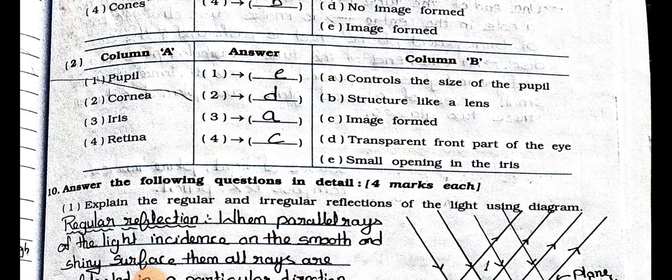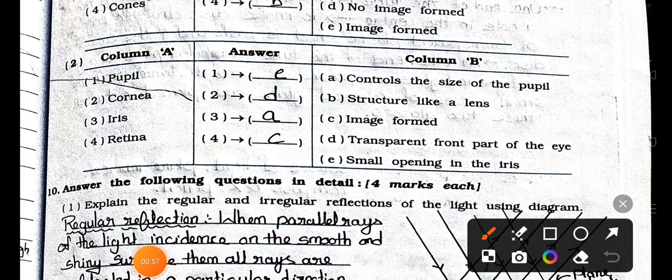See number 2, column A. Number 1, pupil. Number 2, cornea. Number 3, iris. And number 4, retina. Column B, A, controls the size of the pupil. B, structure like a lens. C, image formed. D, transparent front part of the eye. E, small opening in the iris.